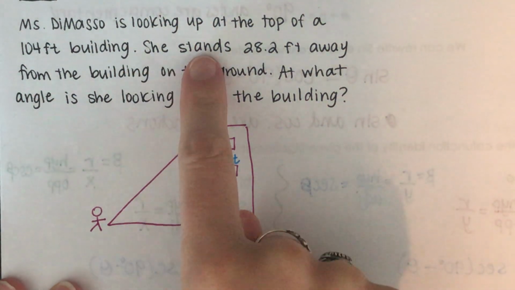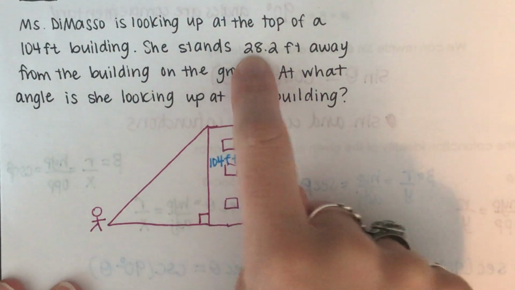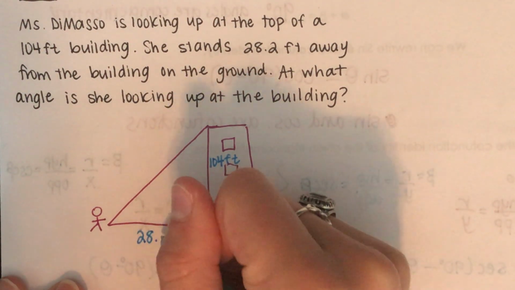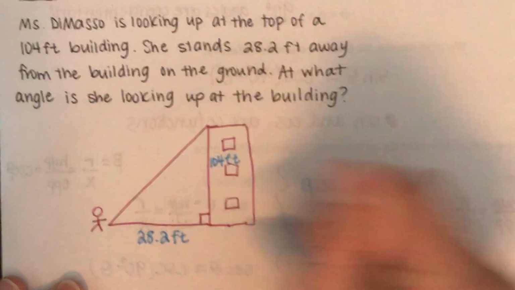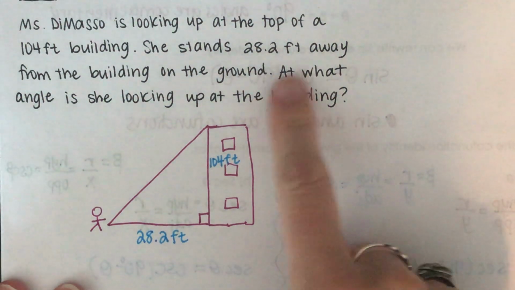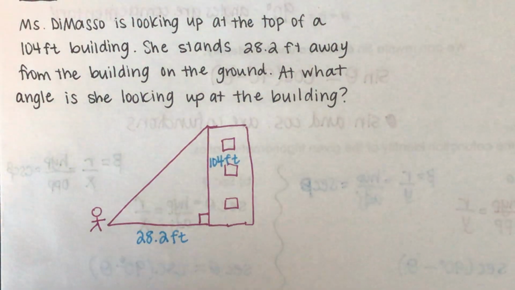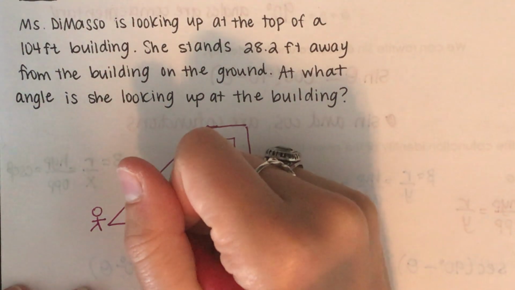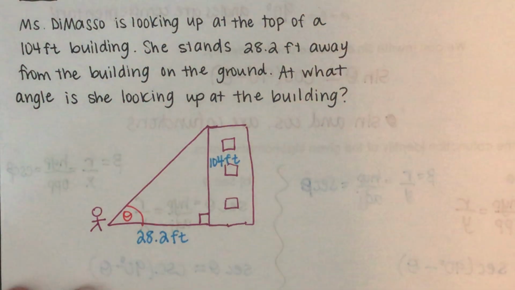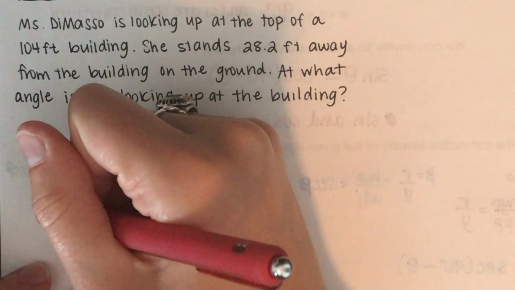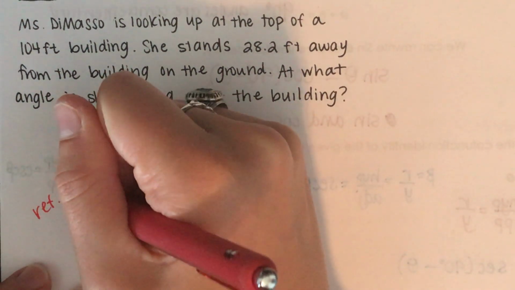I also know that I'm standing 28.2 feet away. So that's down here. The question's asking me at what angle am I looking up at the building? So essentially, I want to know, what is this reference angle? That's the angle I'm going to try and find.